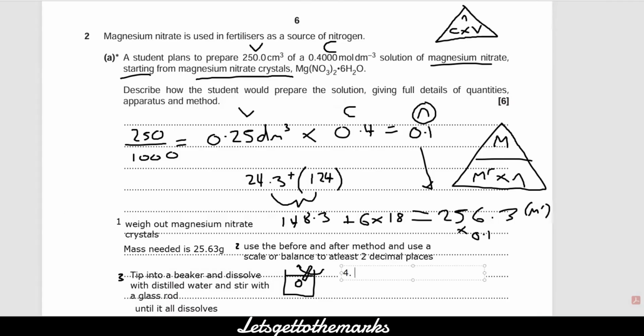So next we're going to pour into a volumetric flask. What kind of volumetric flask? Well, a 250 centimetre cubed one, of course. So a 250 centimetre cubed volumetric flask.